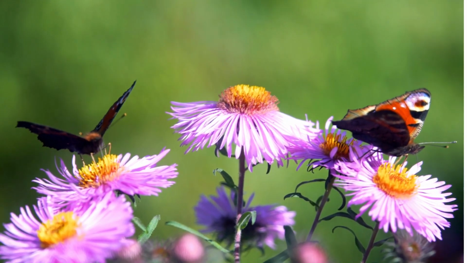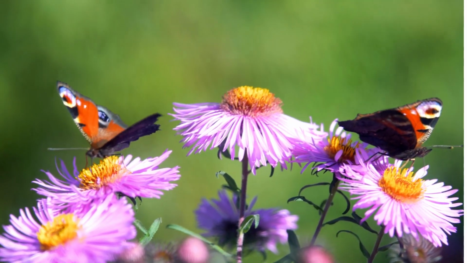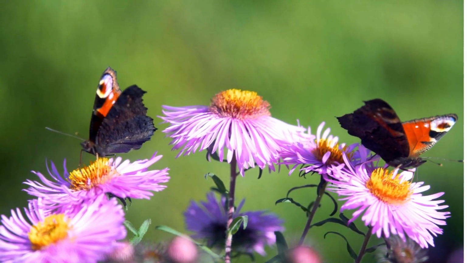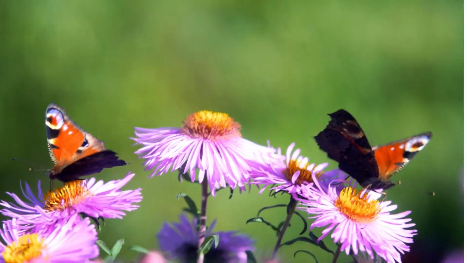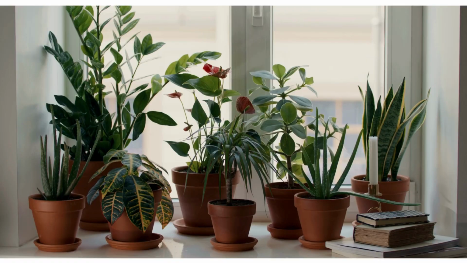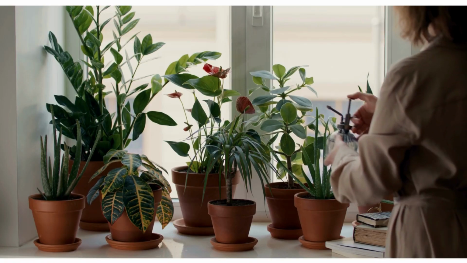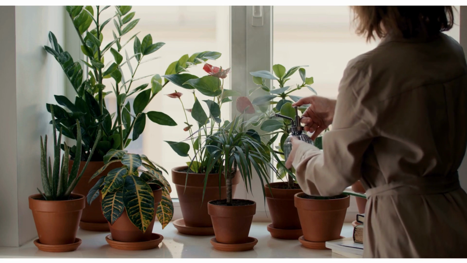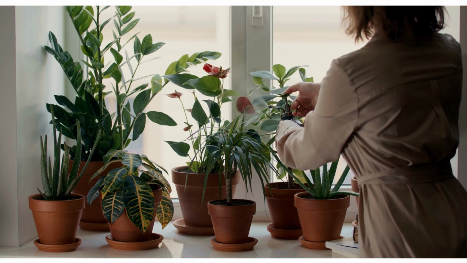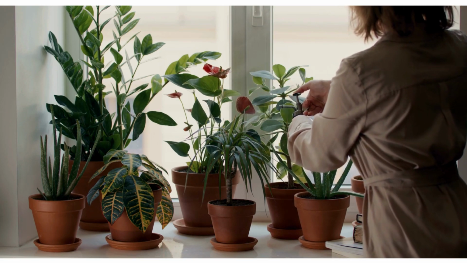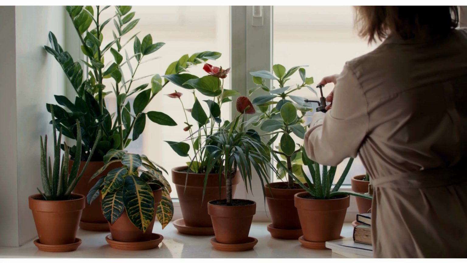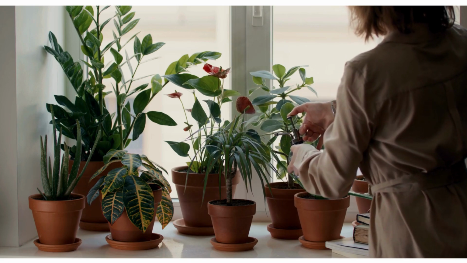Number 8. Harvesting. Harvest beans when they are young and tender. Regular harvesting encourages more bean production. Don't let the pods mature fully on the plant, as this may reduce overall yield. Remember, a little care and attention go a long way in ensuring your bean plants thrive and produce delicious homegrown beans.